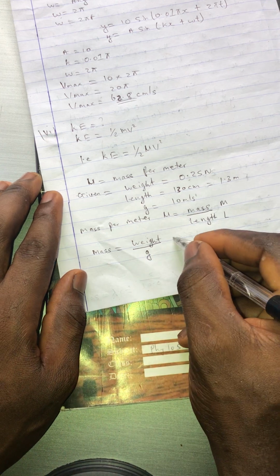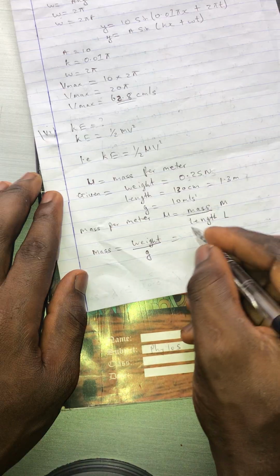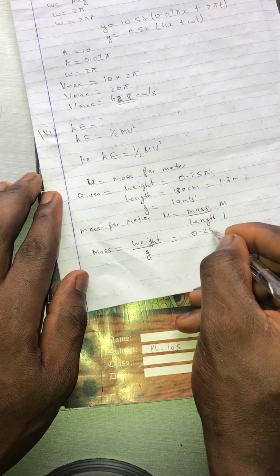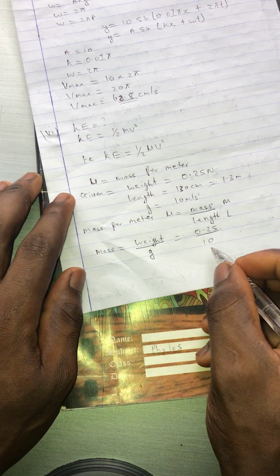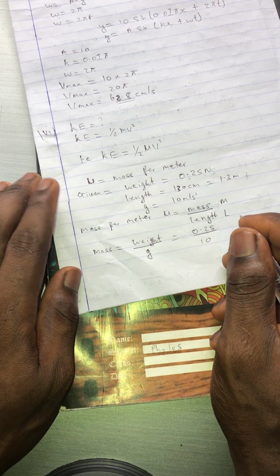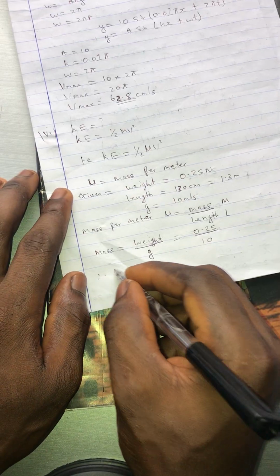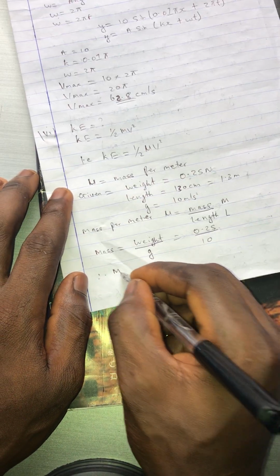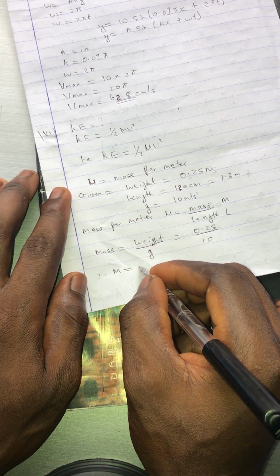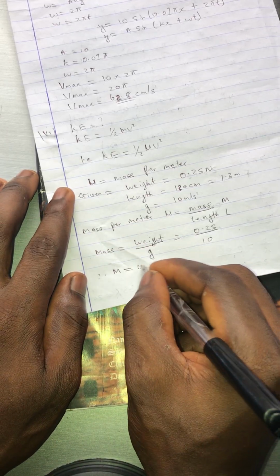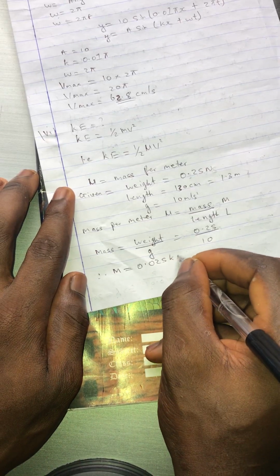What is our weight? We have 0.25 Newton. What is our g? We have 10. So if you divide this by this, you're going to have 0.025 kg. Therefore, our mass, M, will be equal to 0.025 kg.